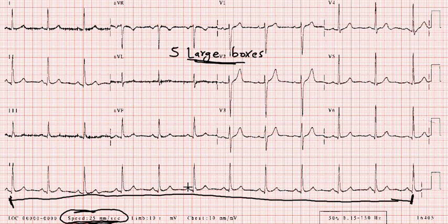Now this rhythm strip consists of 10 seconds. In 1 second there were 5 large boxes. In 10 seconds there must be 5 into 10, 50 large boxes, right?